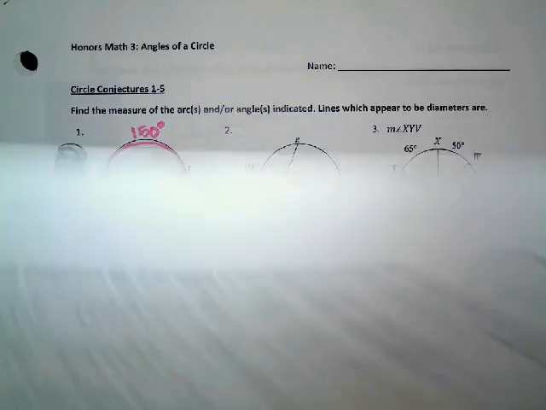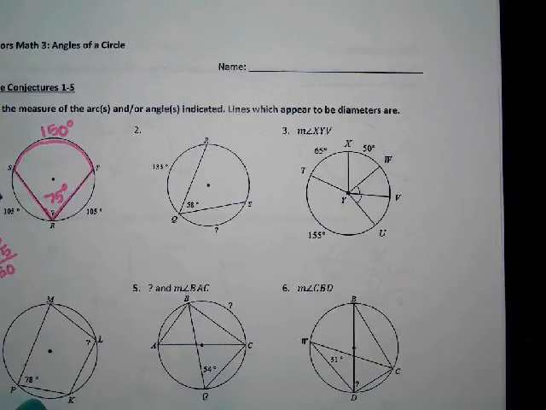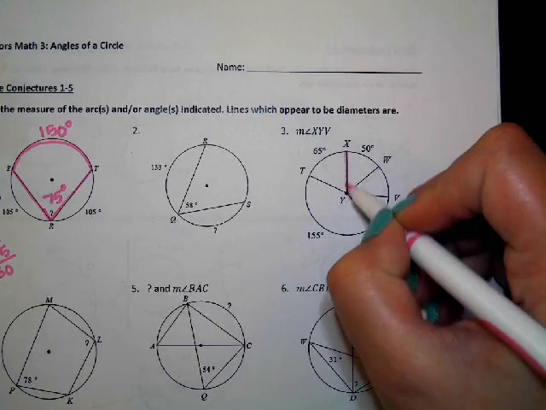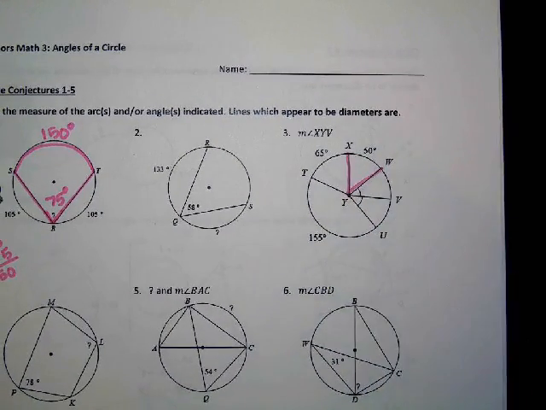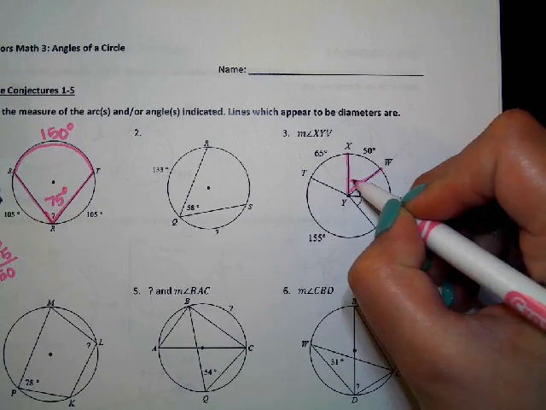Okay. Let's look at a problem like number 3. Number 3 says you're looking for the measurement of angle XYV. So if we start with the X, XYV is this one right here, and they want the measurement of the angle, so they're looking for this right here.